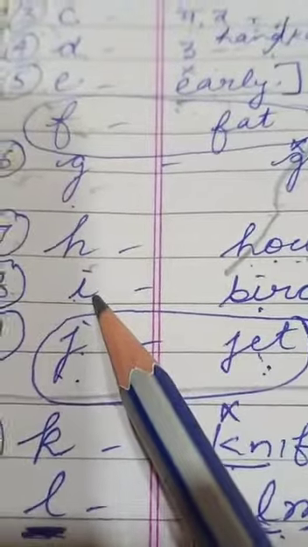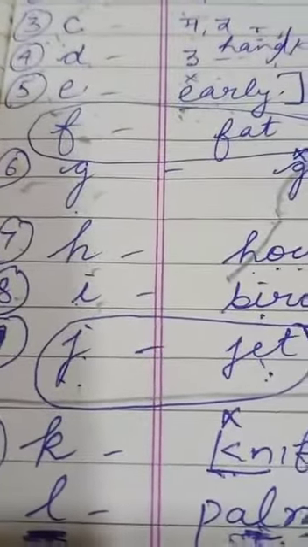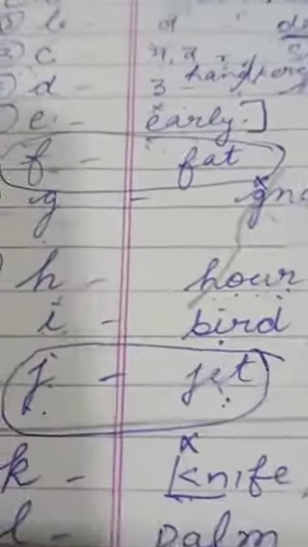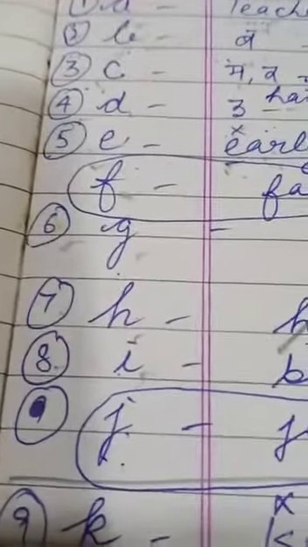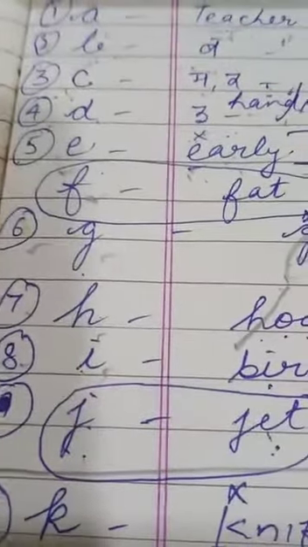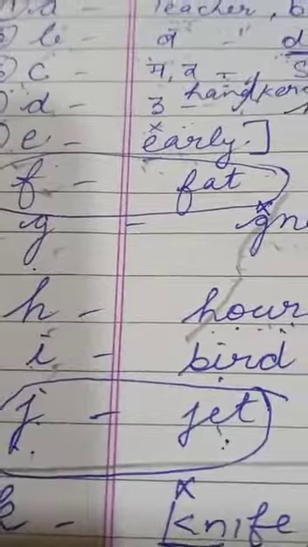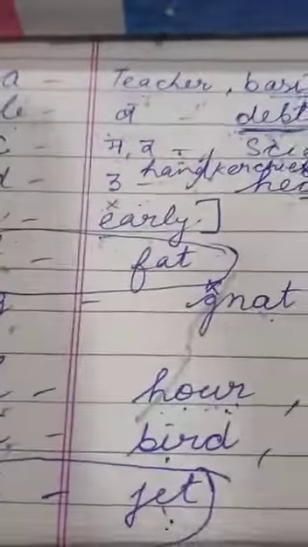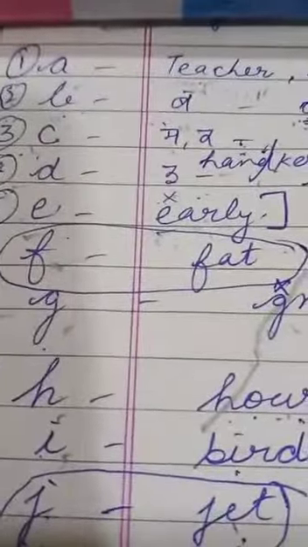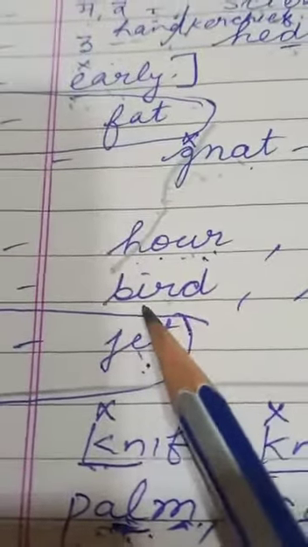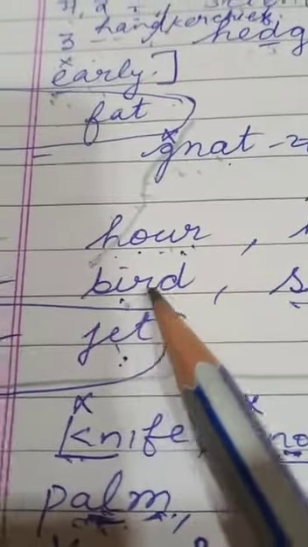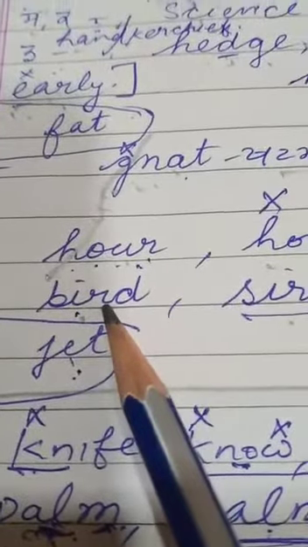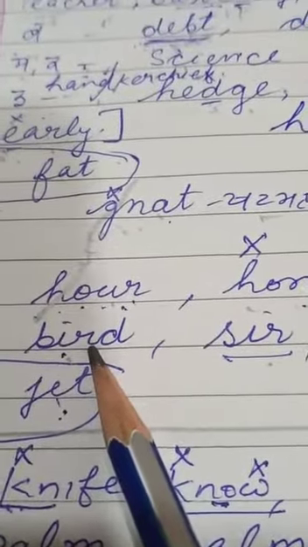So, the next one is I. I is a vowel, and in some words, not all the words, it remains silent. Let's take the example bird. When there is vowel plus R, then the vowel does not produce its sound.